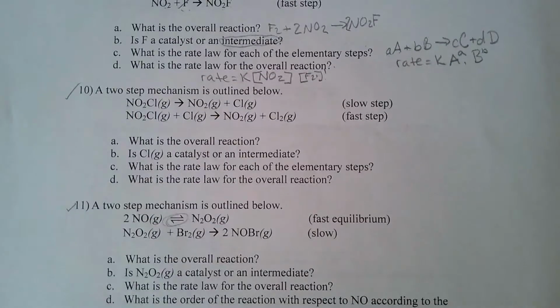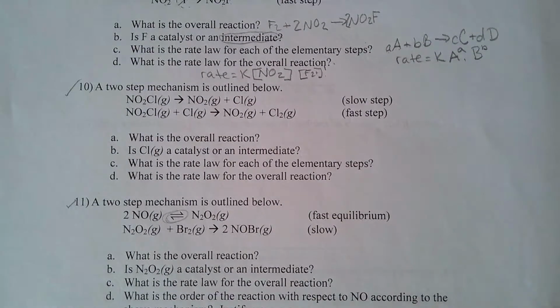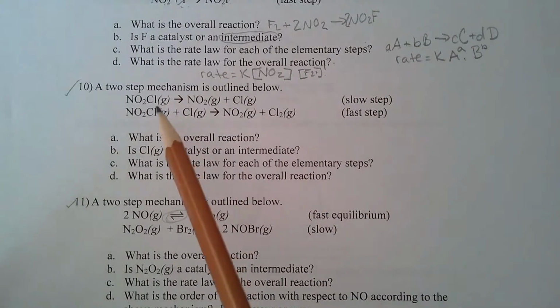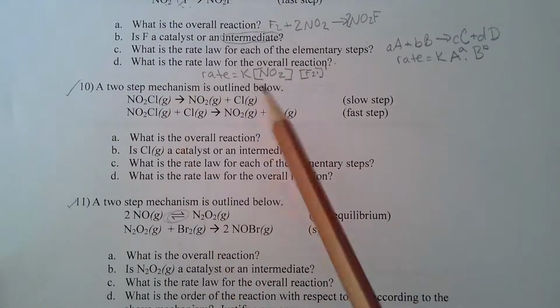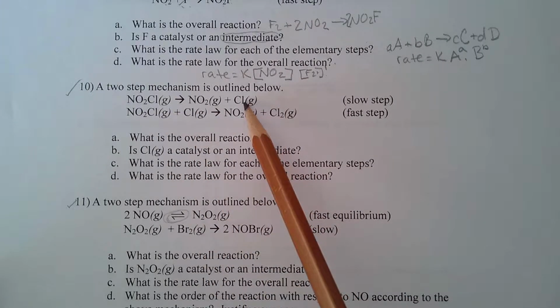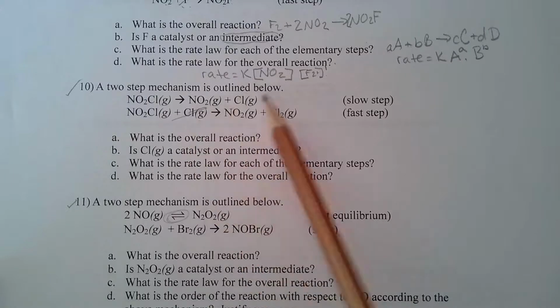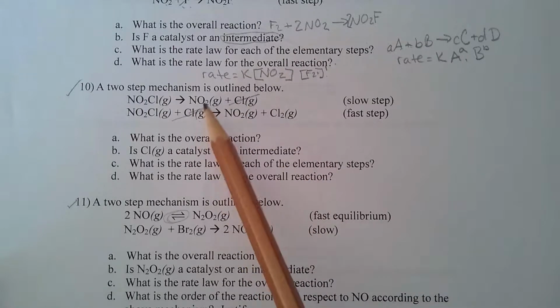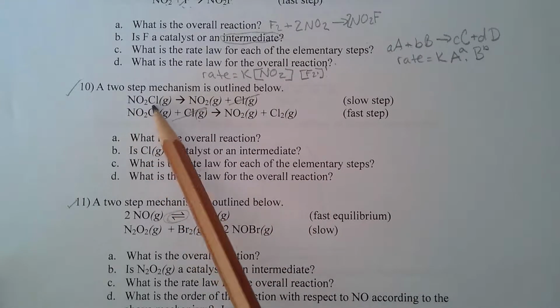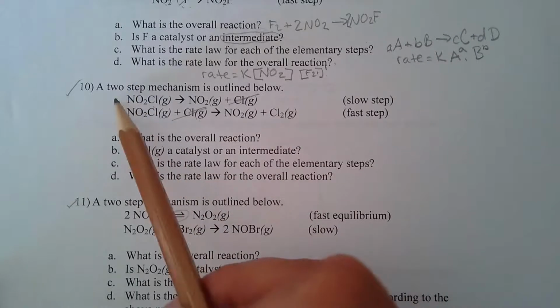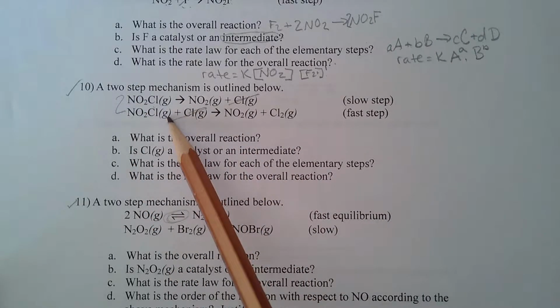Okay, question 10 is much the same. So question 10, we have to cancel out our intermediates. So we have chlorine as a product here, chlorine as a reactant here. We have NO2Cl, NO2Cl, so we have 2 of these on the reactant side.